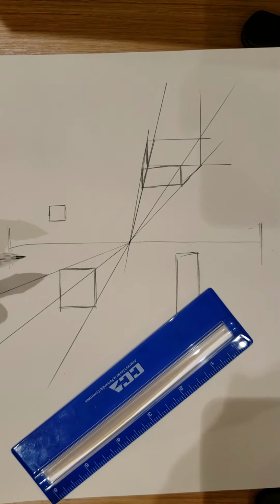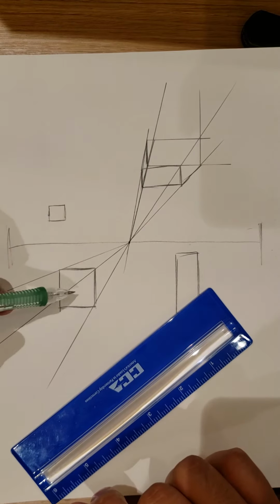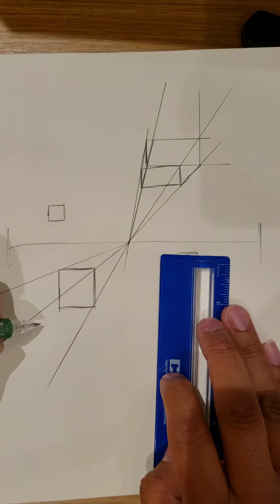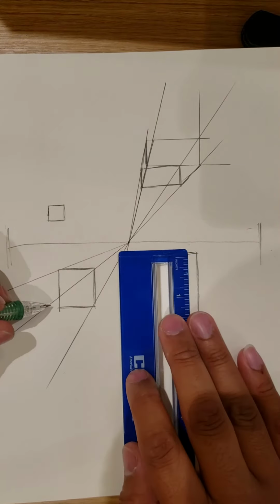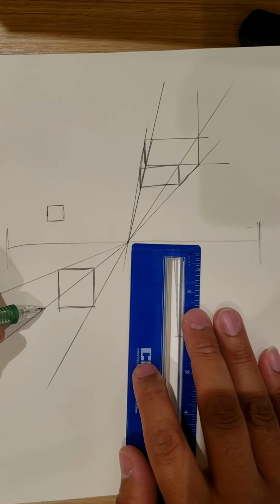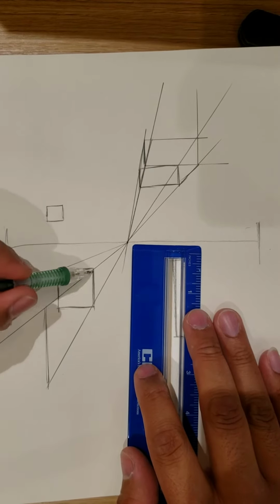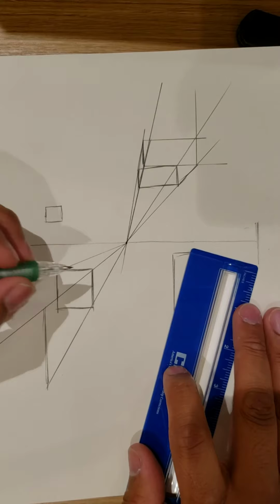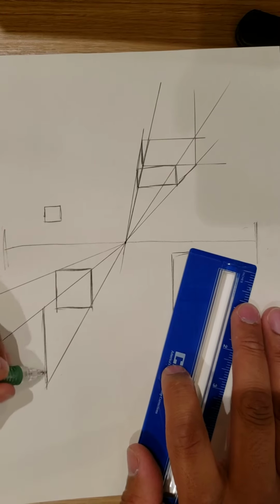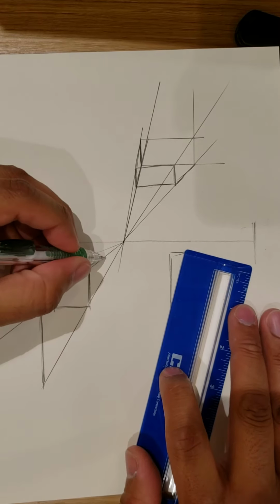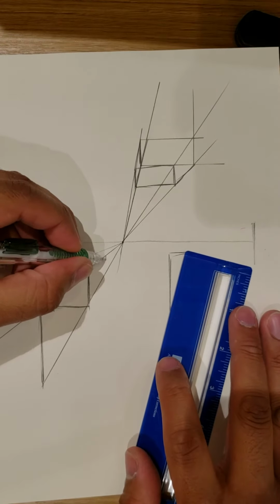Now, depending how thick and long you want the box, like we'll make this pretty long. The direction of the lines still have to be the same. Okay, wherever this direction of the line is going, still has to be the same. But they're gonna be in different sizes because you're going in space now.